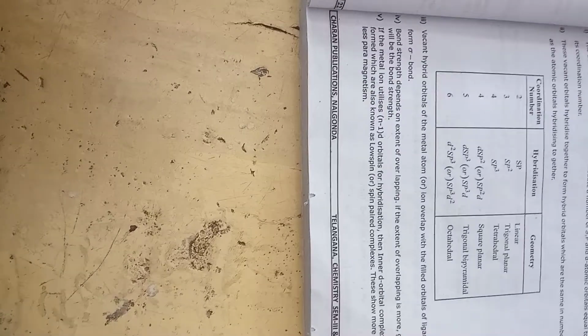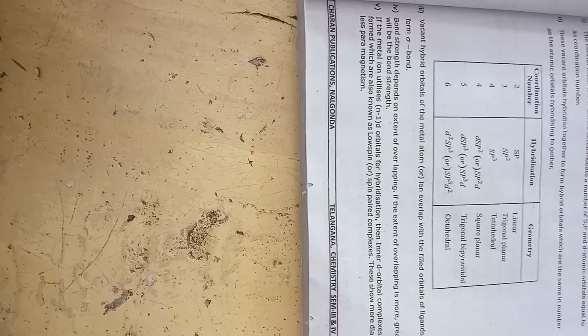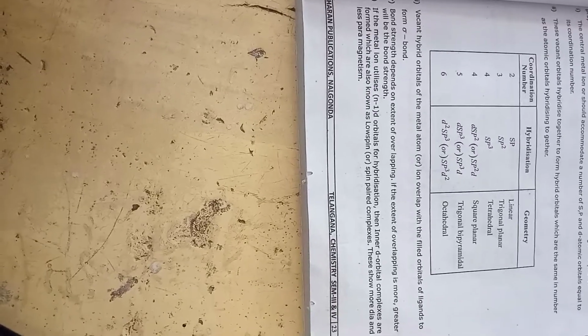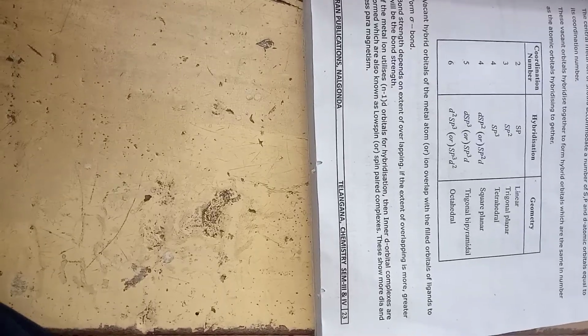If the central metal ion utilizes innermost orbitals... what are innermost and outermost? If the central metal has continuous orbitals to accommodate the ligands, that is known as innermost. If it does not have innermost, it utilizes the outermost orbitals.